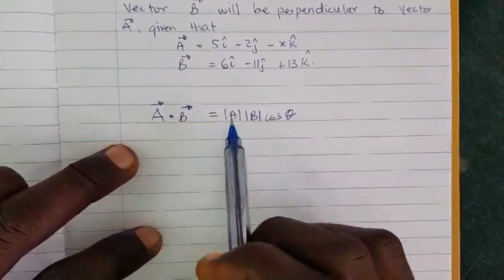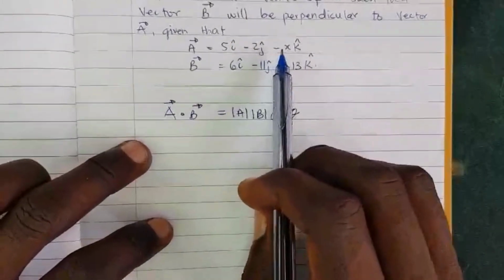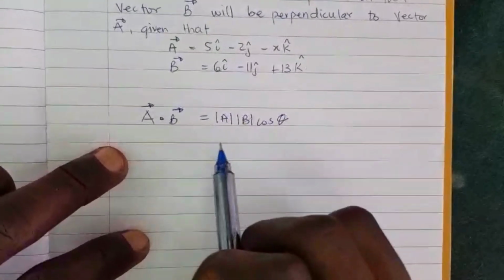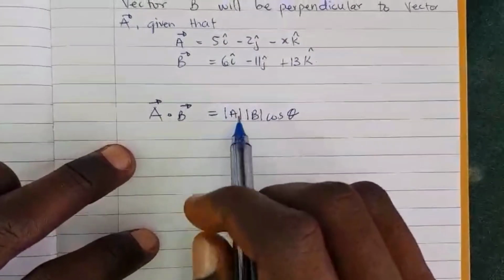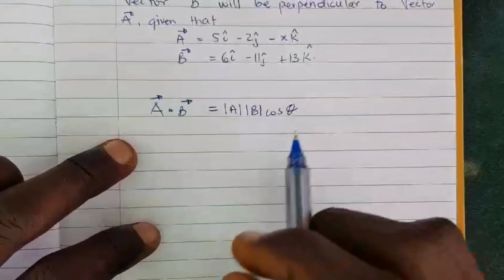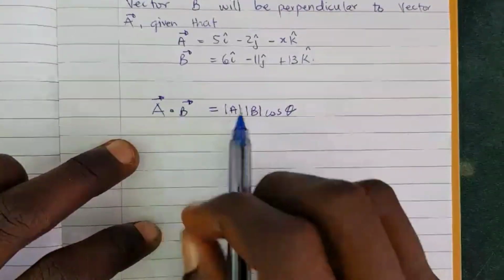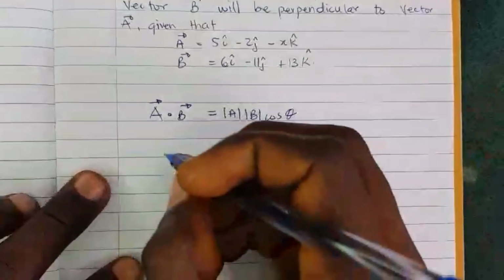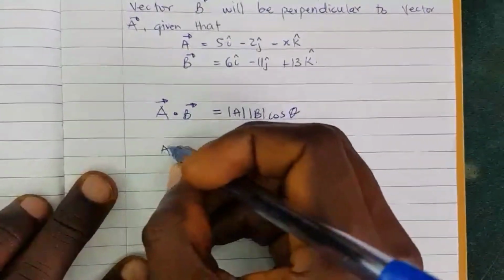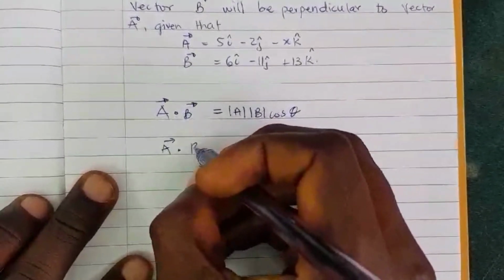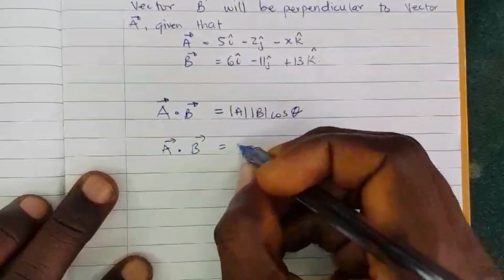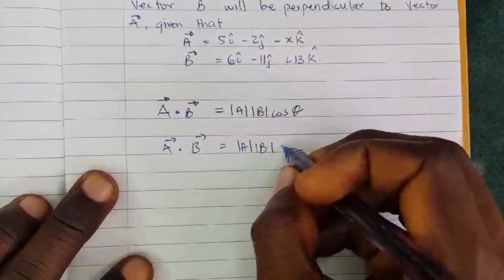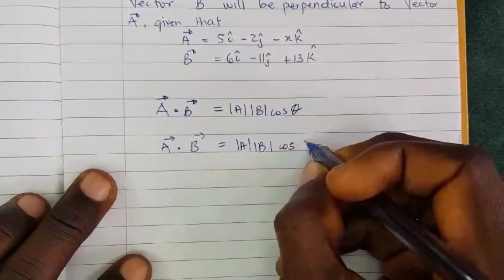Now we are told that we want the value of x such that B will be perpendicular to A. If B is going to be perpendicular to A, then the angle between B and A is equal to 90 degrees. So using this definition for scalar dot product, the vector A dot the vector B should be equal to magnitude of A, magnitude of B, cosine of 90 degrees.